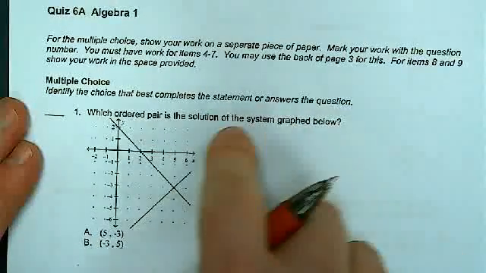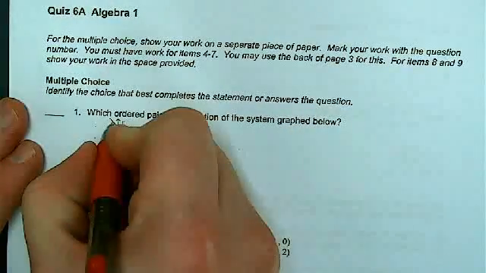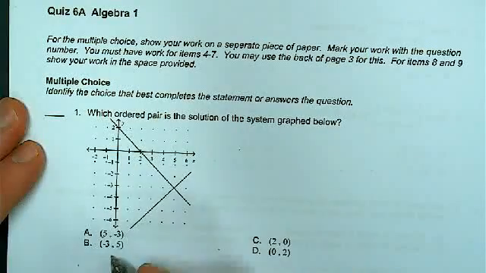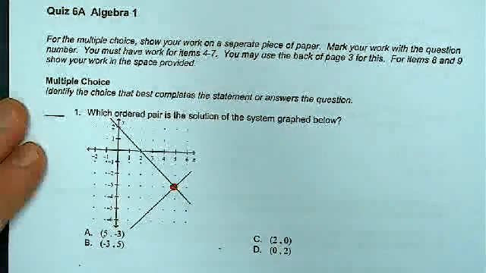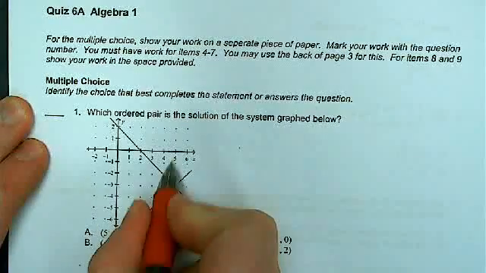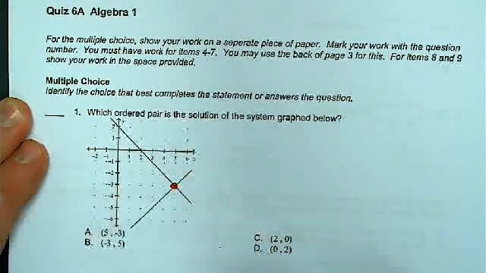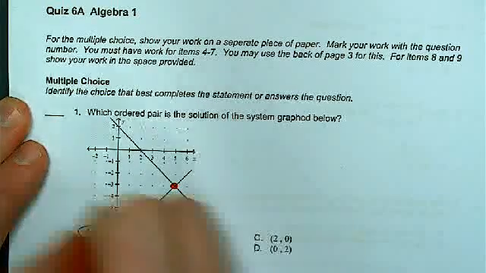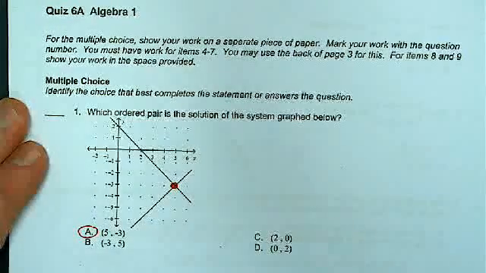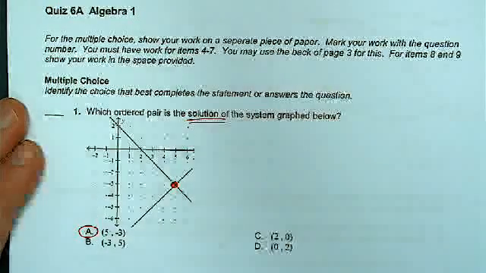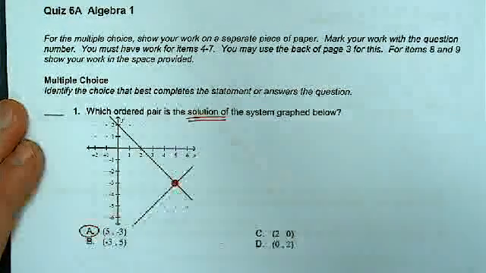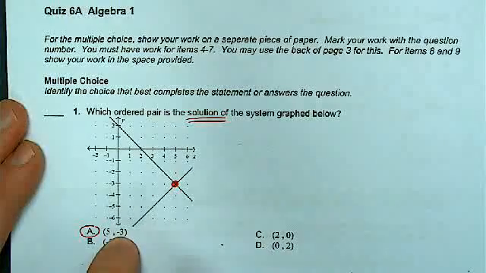Item number 1. Which ordered pair is a solution to the system graphed below? Now remember, when we talk about the solution to a system, we're looking for the point where those two graphs intersect. And that point of intersection is 5, -3. It's always the x, comma the y. So the idea behind this question was to see if you know what a solution is. And again, that solution is where the two lines cross. 5, -3.